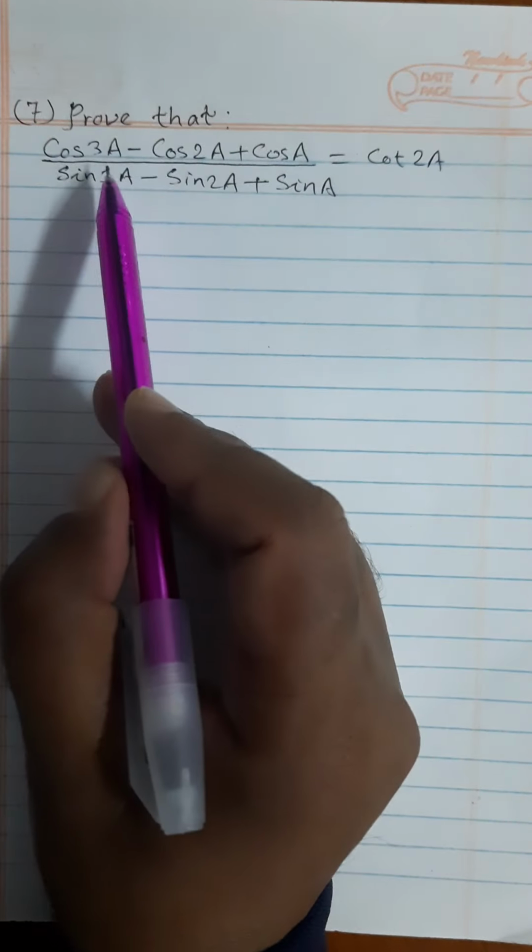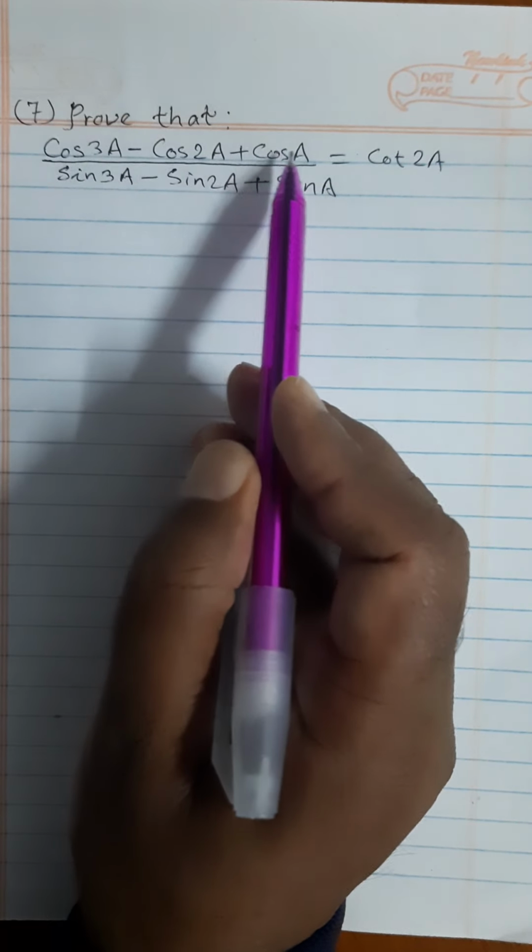And in such a question, here we have cos 3a minus cos 2a plus cos a. So here the cos d minus c formula or cos c plus cos d formula we can use. But here if you take this and this, 3 plus 2 is 5 over 2, that will be a fraction.